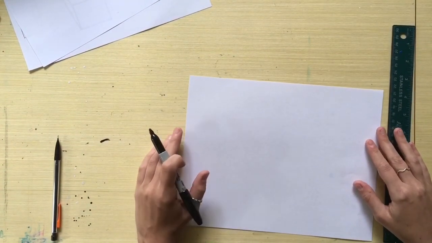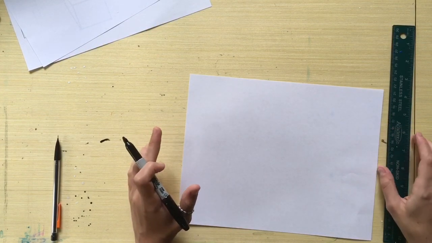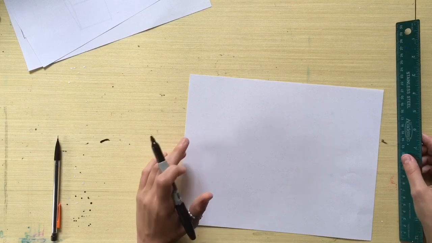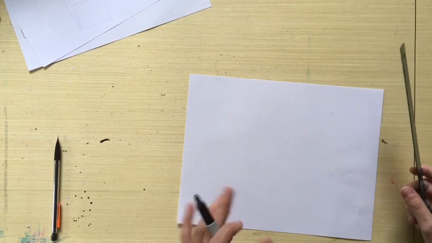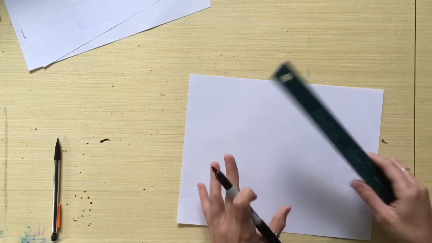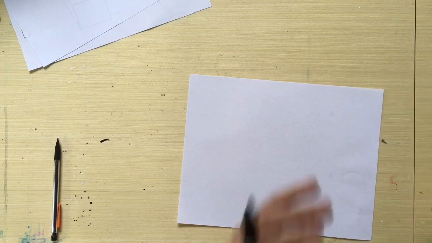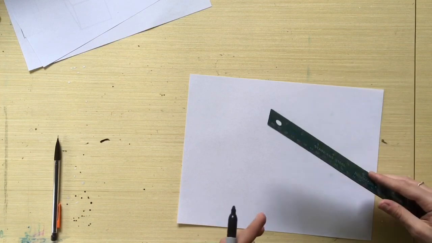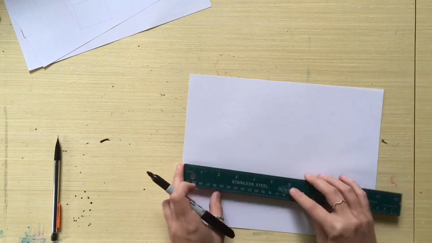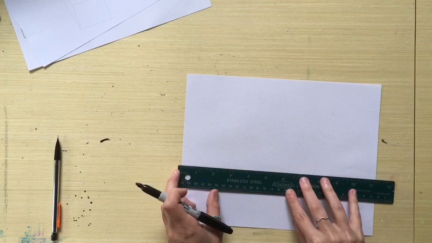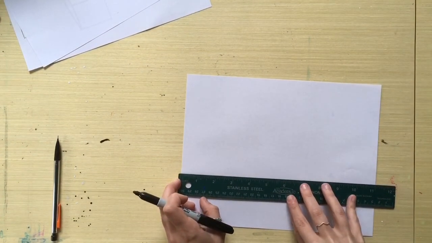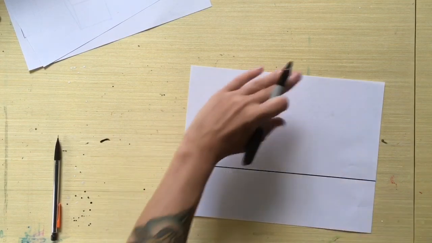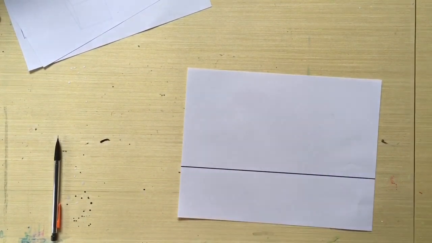You don't necessarily need a horizon line, but if you are drawing a building, let's say you're standing on the ground and you're looking up towards a skyscraper, then you would need your horizon line. So let's do one like that. I'll draw my line here. So I have my sky and my ground.